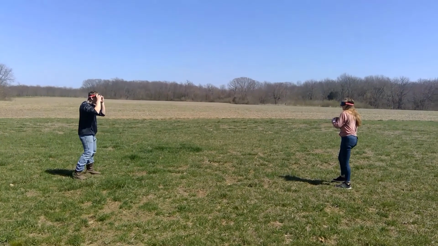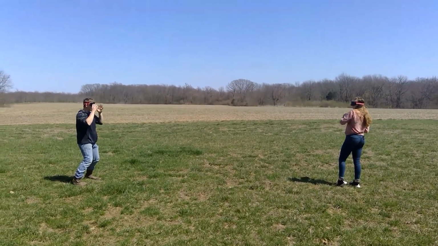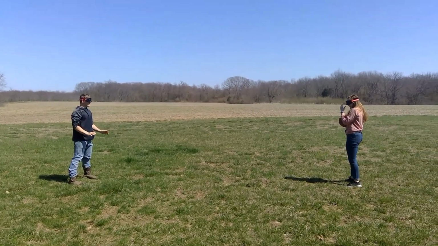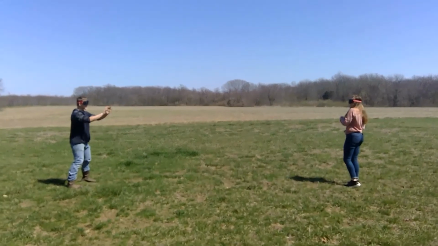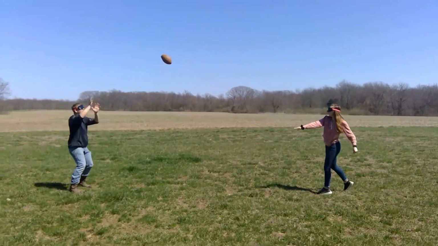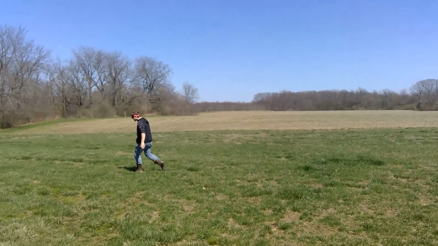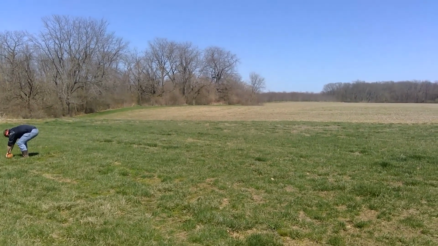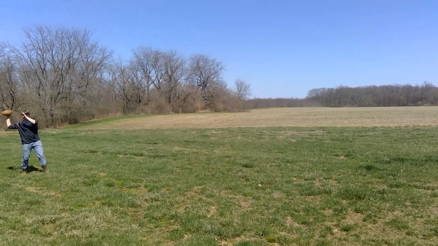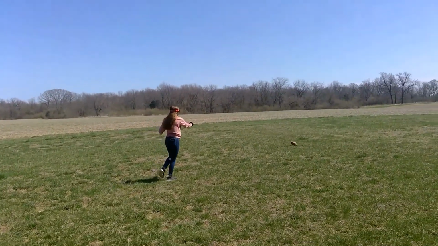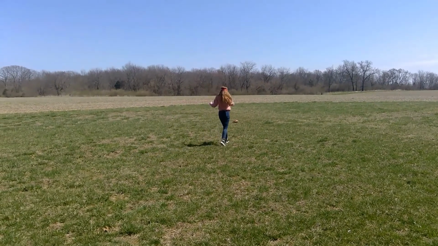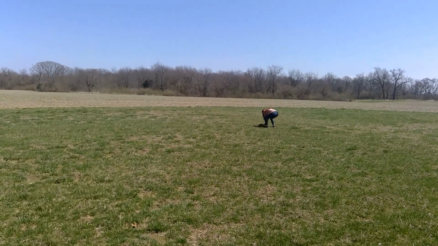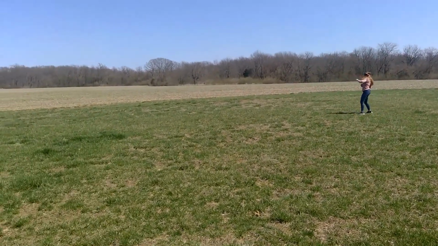All right, now we are outside on this beautiful April day, and Lance and Chloe are wearing the Drunk Buster goggles, and they are going to play catch with a football. I'm going to throw it to the middle one. That's a drop. Even just picking up the ball is difficult.